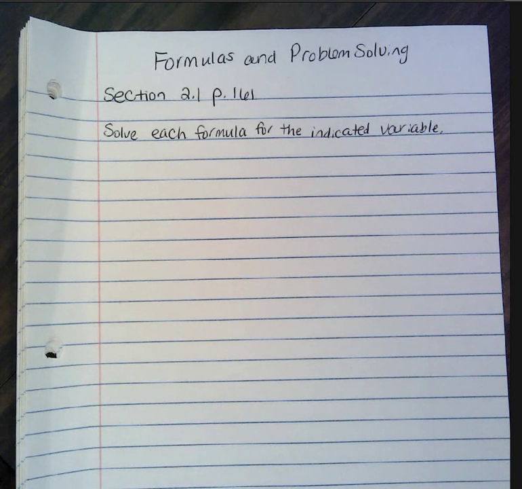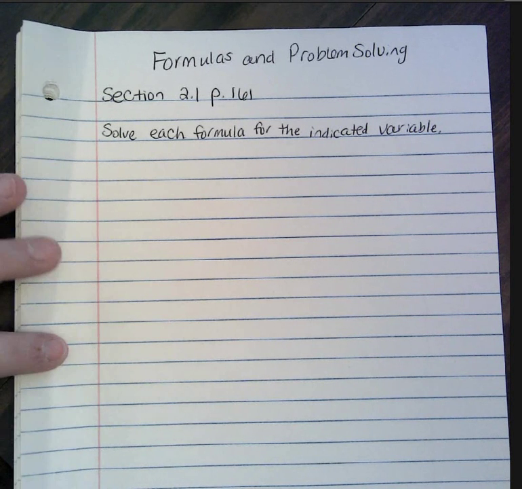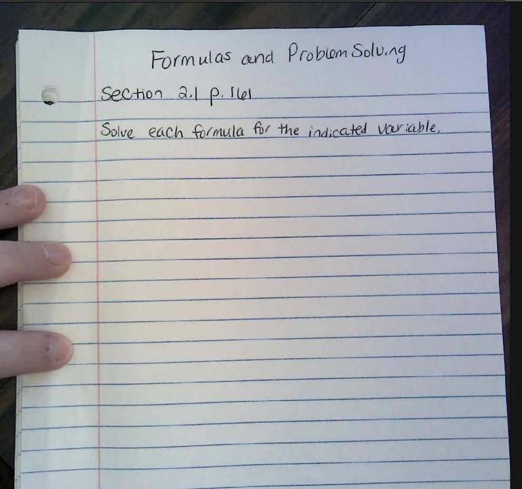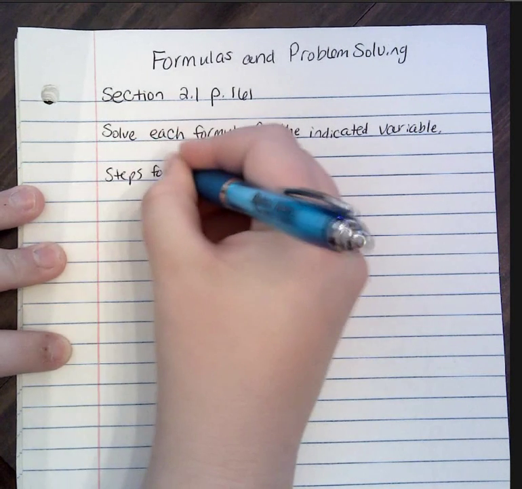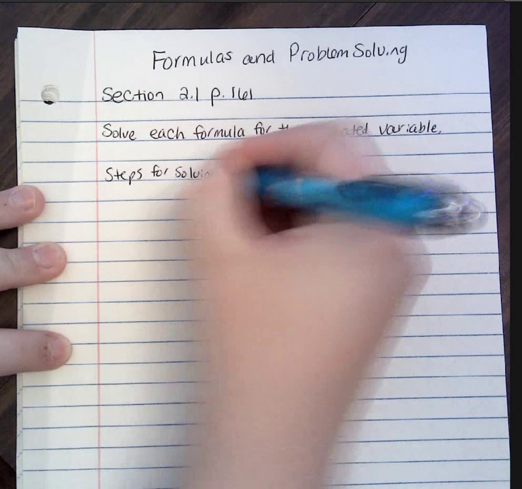But that's not necessarily going to help us out here on these problems because all we have are letters and maybe a few numbers. So it's not solely just trying to find a single number for a variable. So for that reason, I'm going to give you guys some different steps to help you out with solving. So steps for solving in a formula.